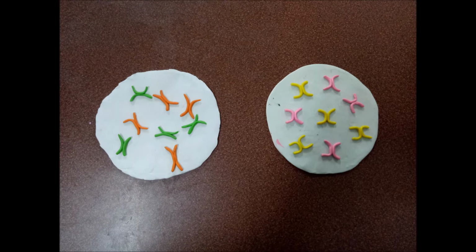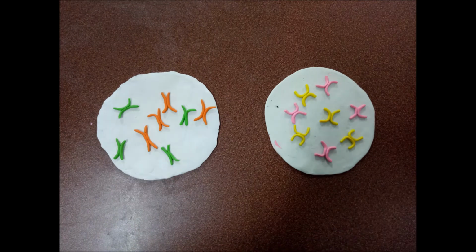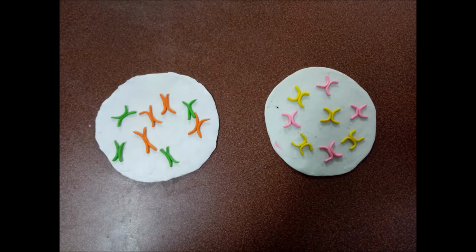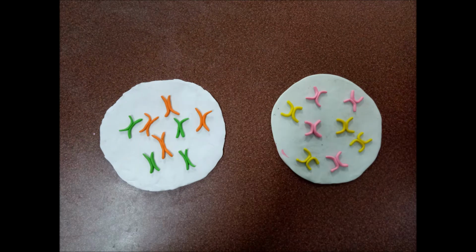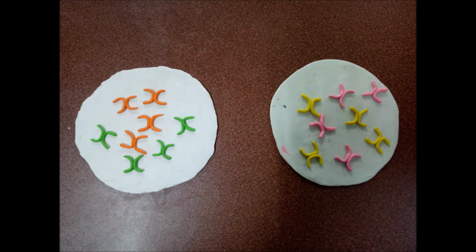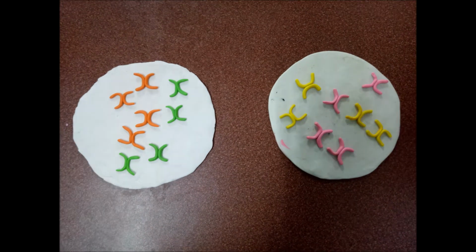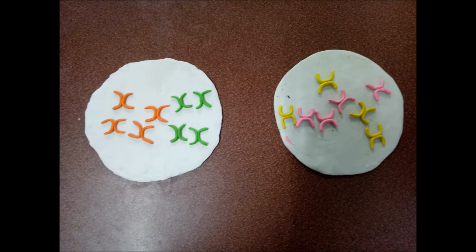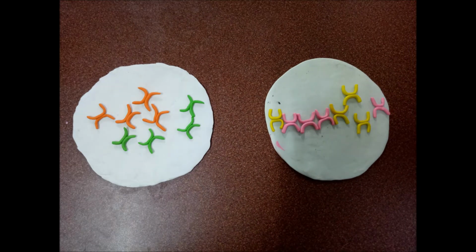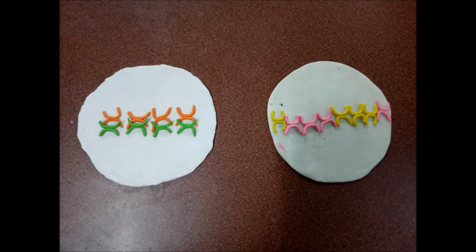Centrioles move to opposite poles with spindle fibers between them. The process of crossing over happens here in prophase I. Metaphase I is when the homologous pairs of chromosomes align along the equator of the cell. The two chromosomes attach to one spindle fiber by means of the kinetochore of the centromere.